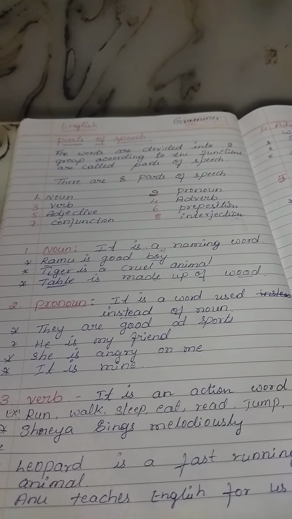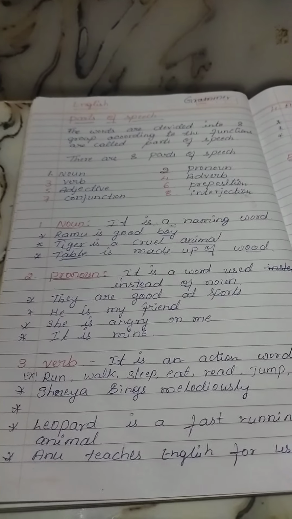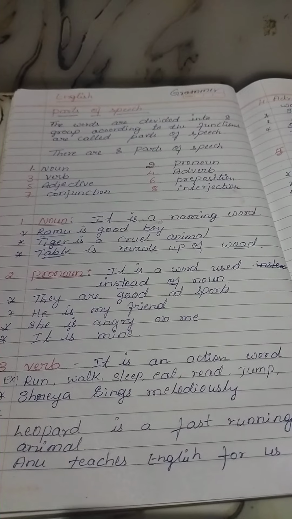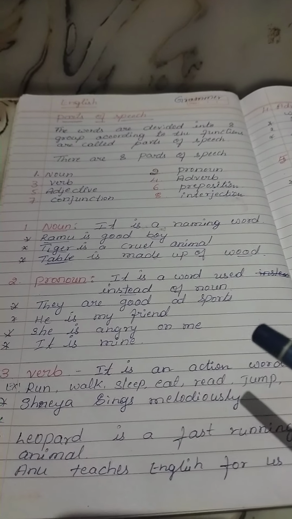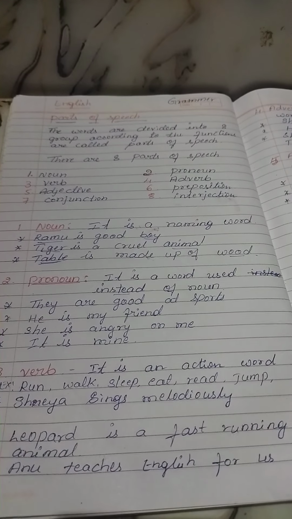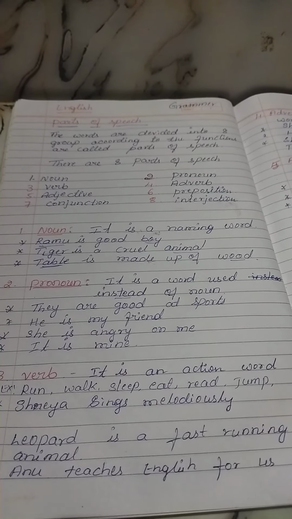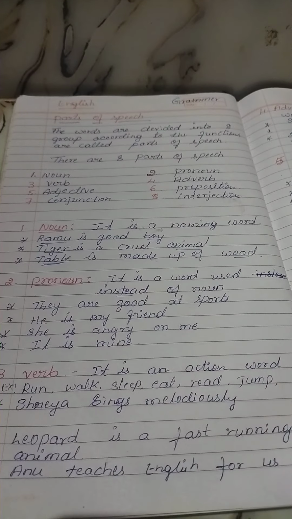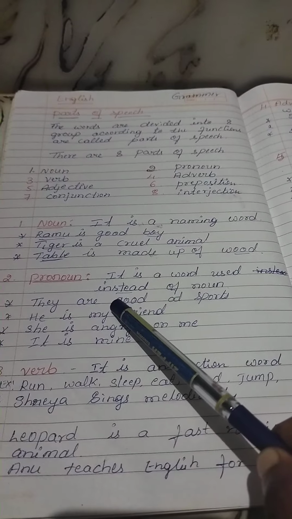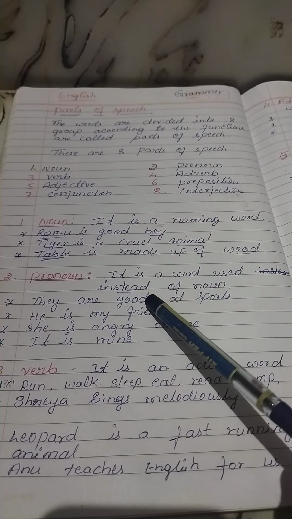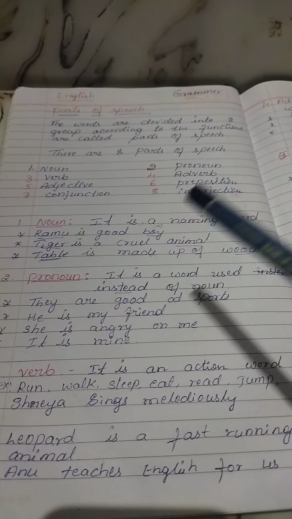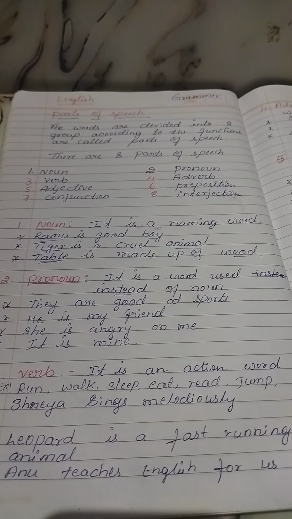For example, I can say Rama went to the temple. He came from the temple and he went to the school again and he returned to his home. I used he instead of Rama. So what is the meaning of pronoun here? The meaning of pronoun is we use the word to avoid the repetition of noun.